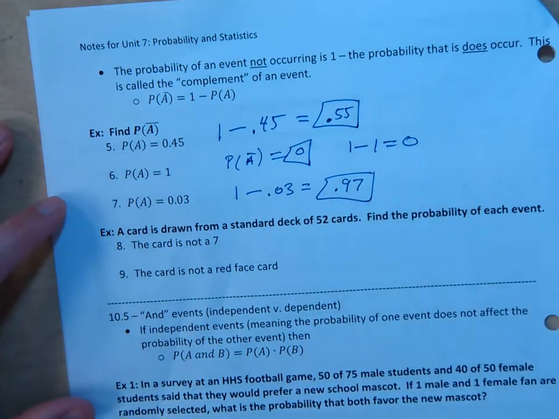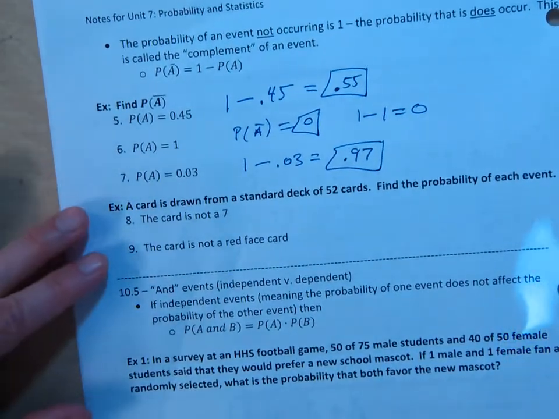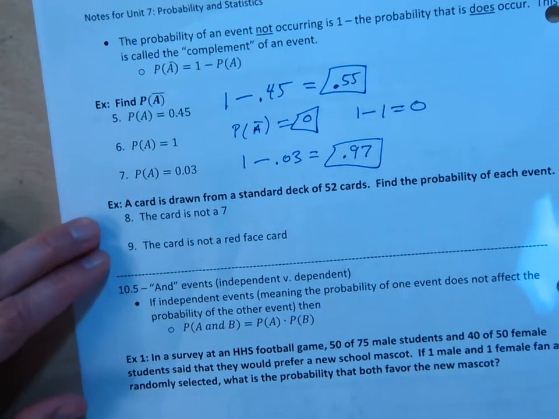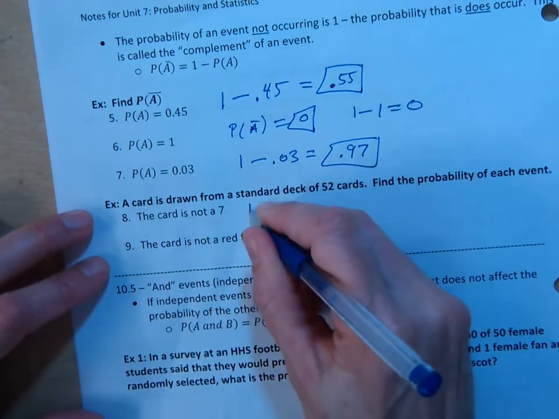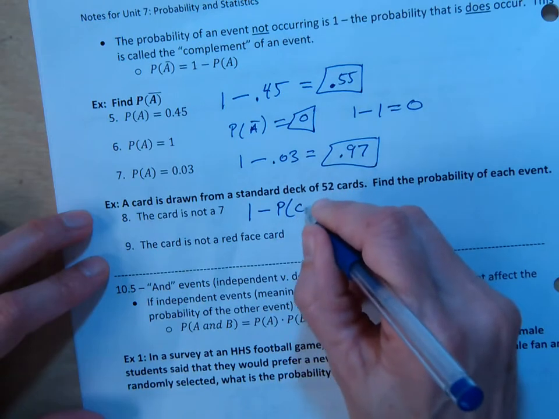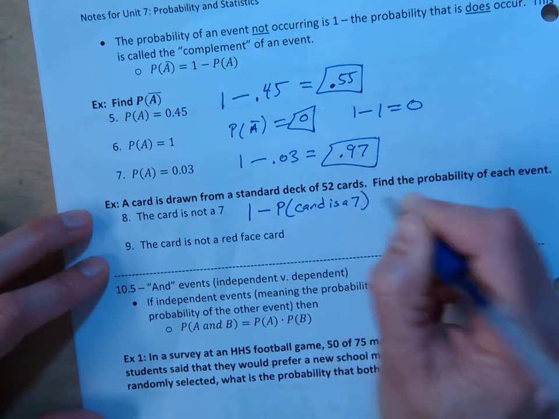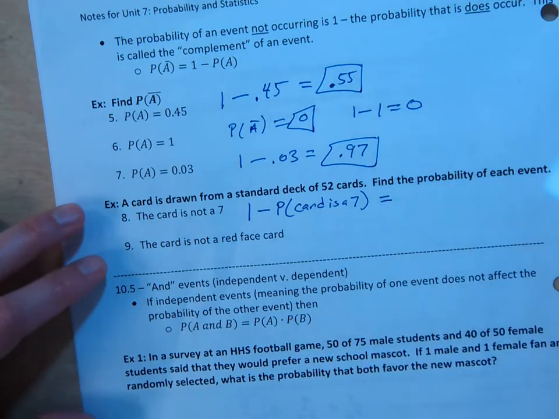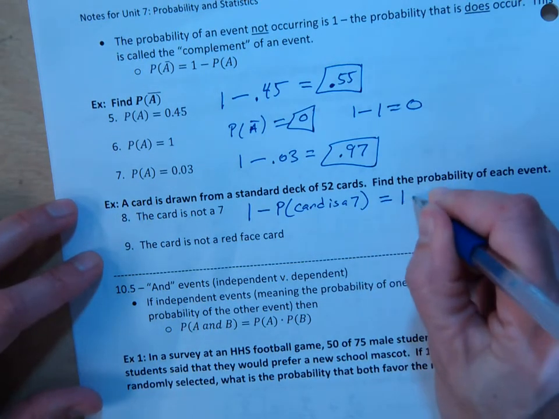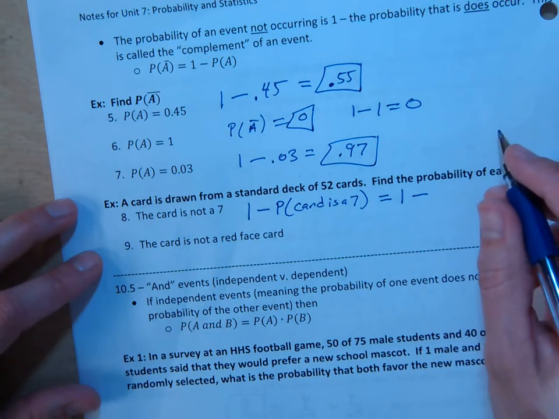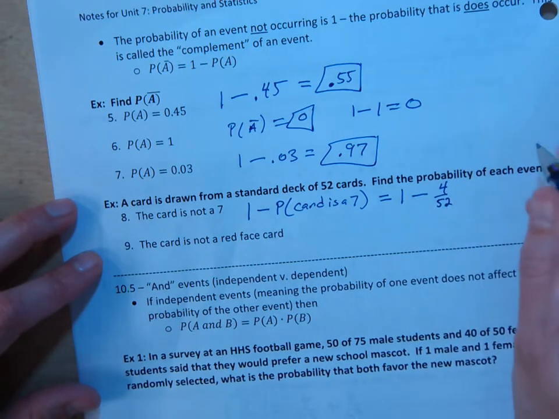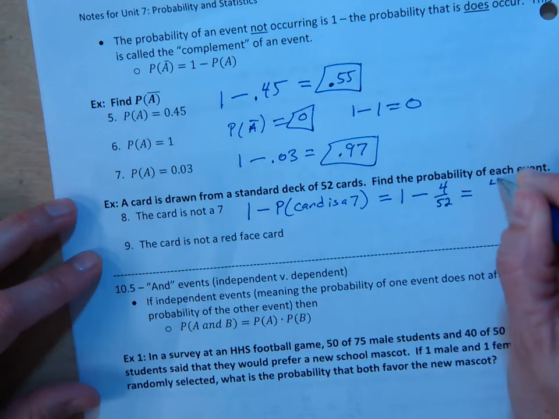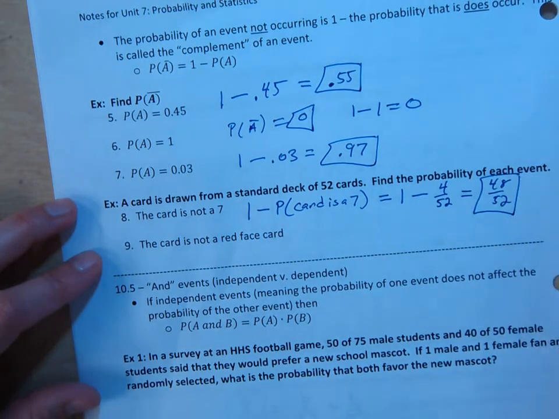So that's called the complement. And so this is the last thing we're going to do. We're going to use that fact to find the probability here. Let's say I want to know the probability the card is not a 7. What I do is I do 1 minus the probability that a card is a 7. This comes in handy in other situations, even more so than this. So what is the probability the card is a 7? How many 7s are there in a deck? 4 out of 52. So it's just 1 minus 4 over 52, which is just 48 over 52. You get a common denominator of 52 over 52 and subtract.